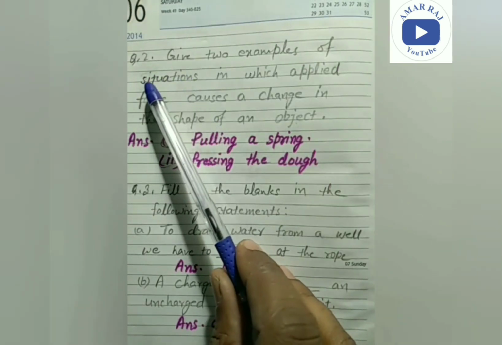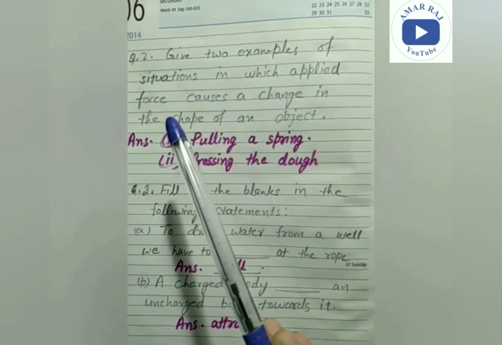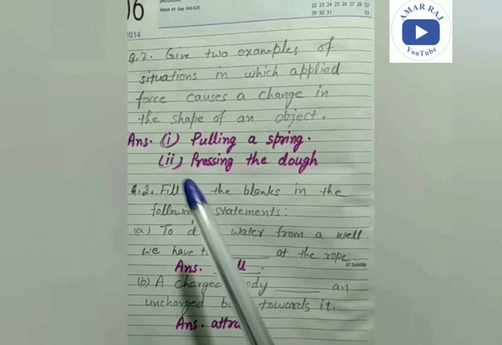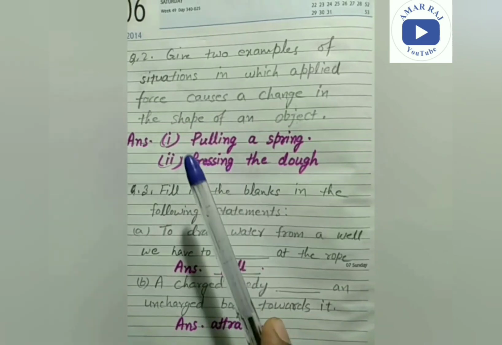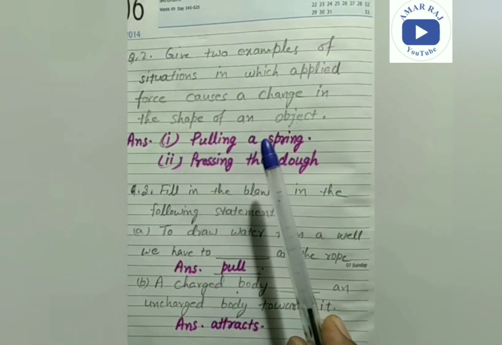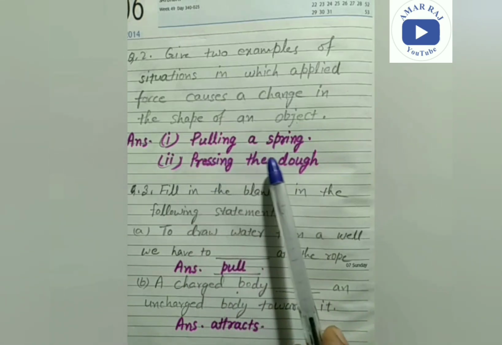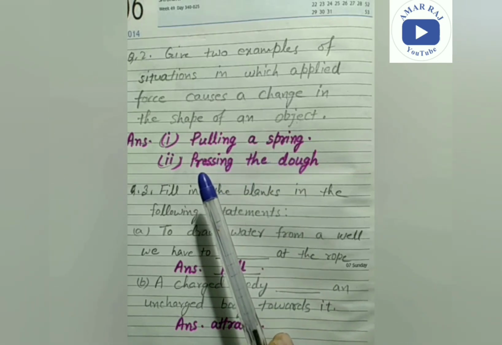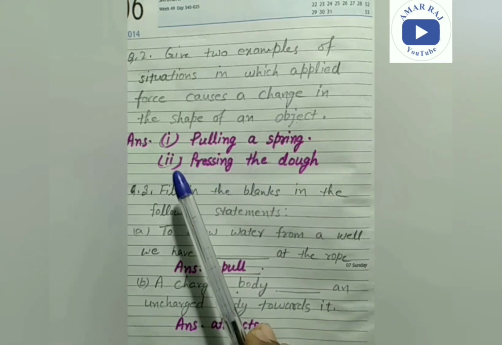Question number 2. Give two examples of situations in which applied force causes a change in the shape of an object. So the two examples are given: pulling a spring, pressing the door. In this question also, we have to write two examples related to the effects of force, but the effects are here in the form of change in shape of an object.